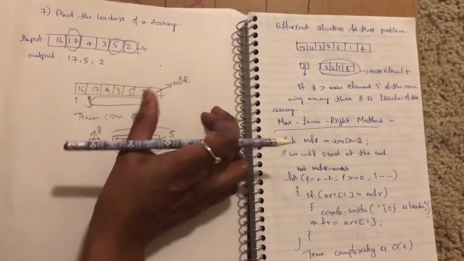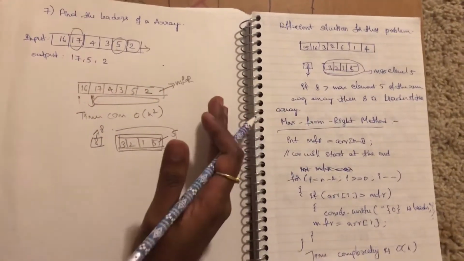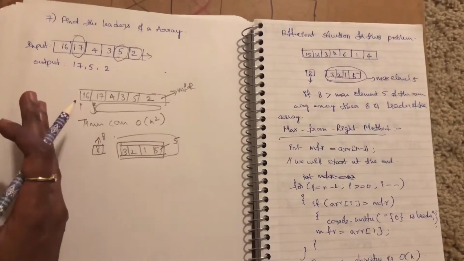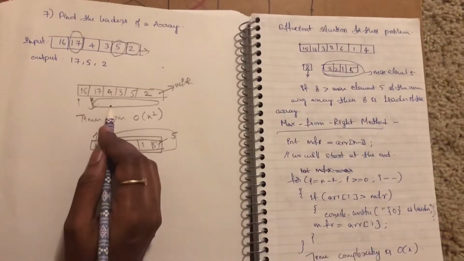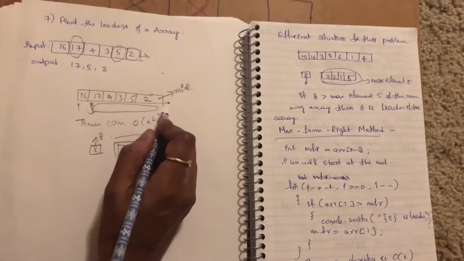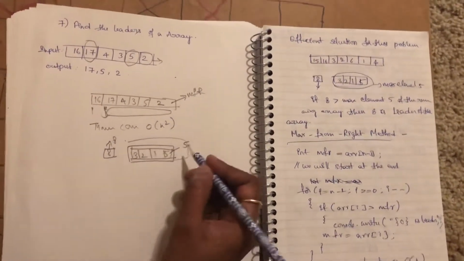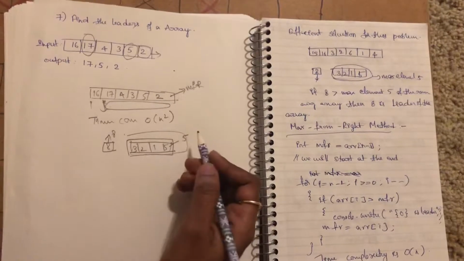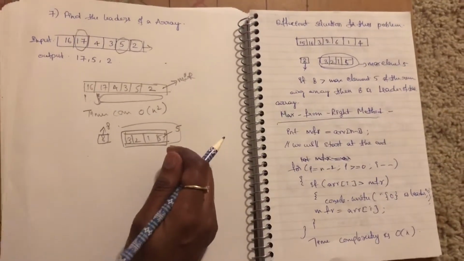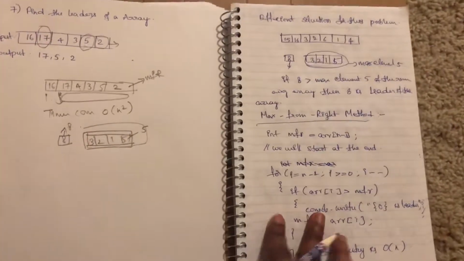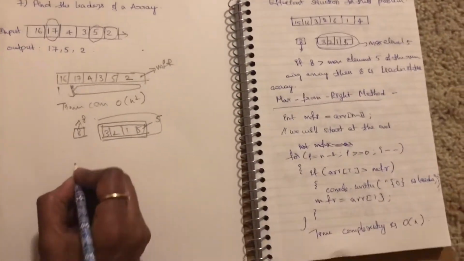So we traverse only one time, from right to left. The time complexity will be order of n, which is very efficient, and we'll see the code for this.